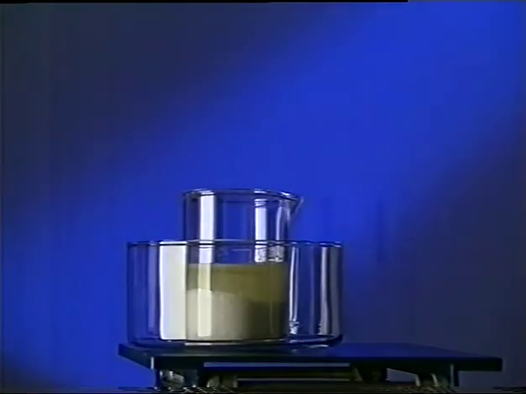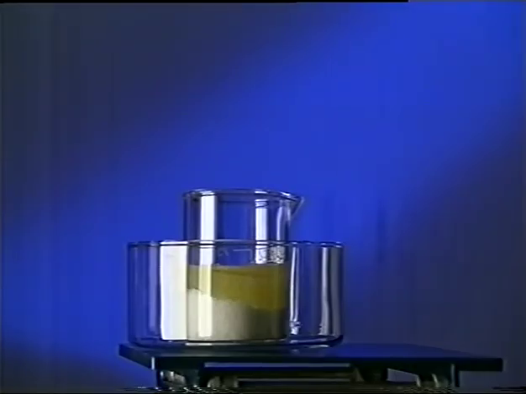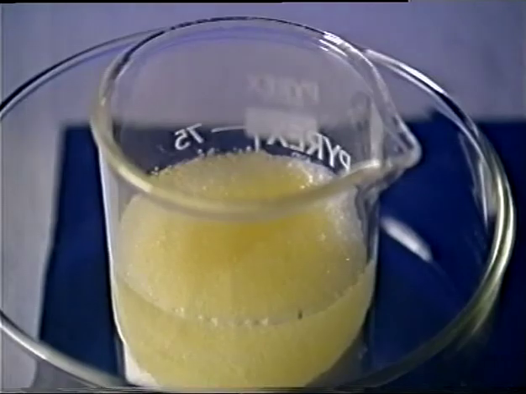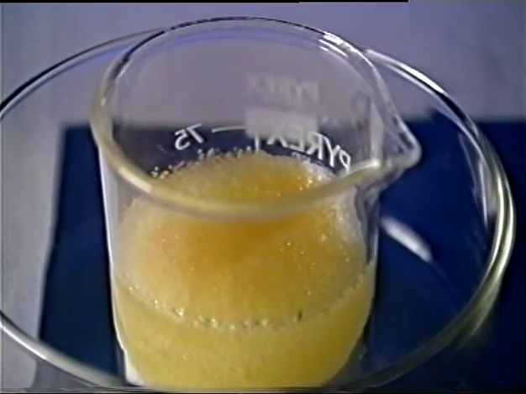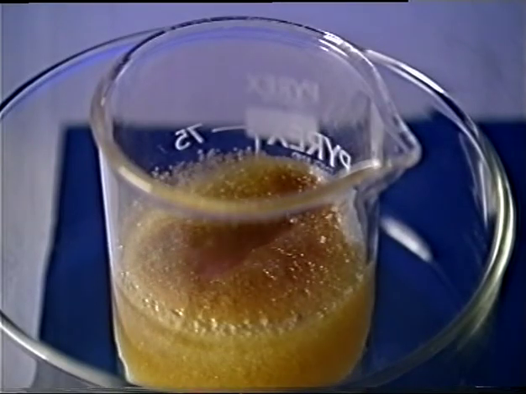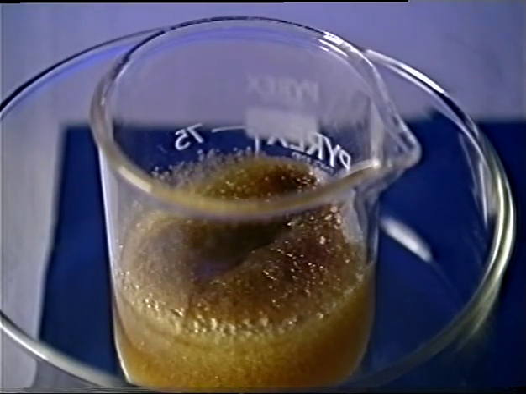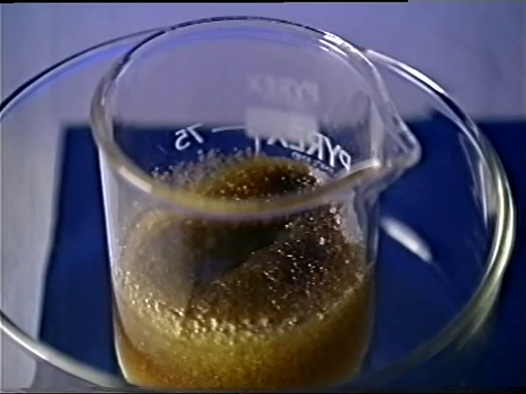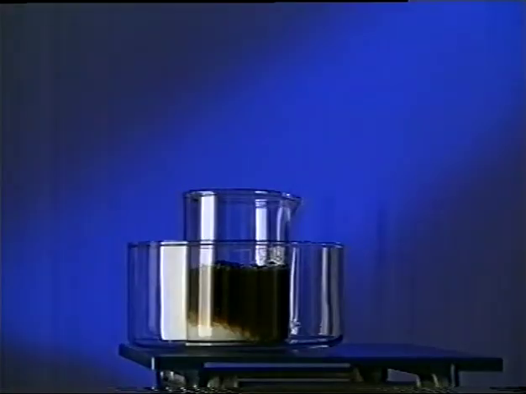An important property is its ability to absorb water. Here, concentrated sulphuric acid is added to ordinary sugar. The acid acts as a dehydrating agent. It removes water from the sugar molecules, leaving only carbon behind. The water escapes as steam.